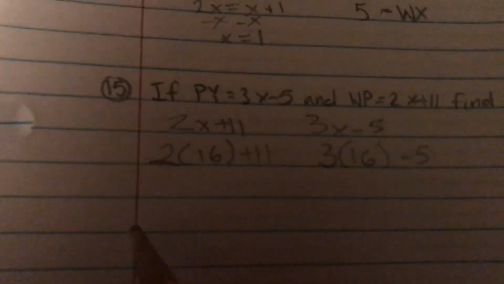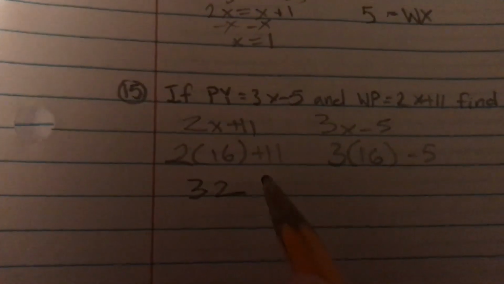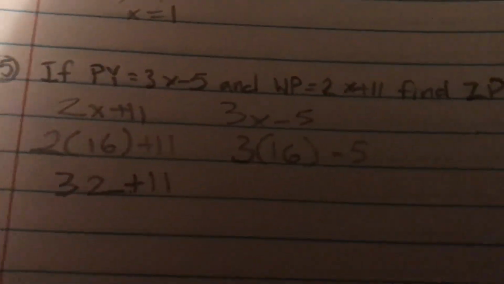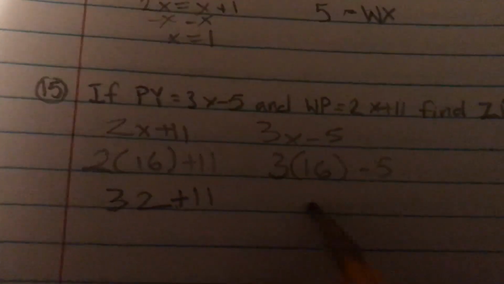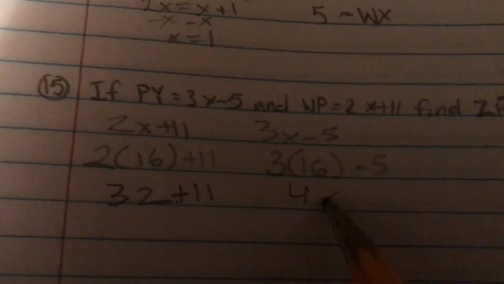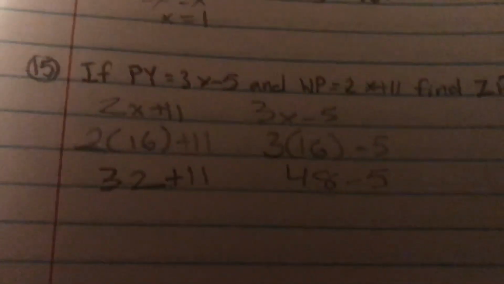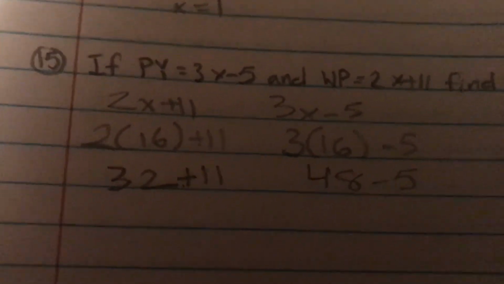Now, 16 times 2 is 32, plus 11. On this side it is 16 times 3, which is 48, minus 5. Now take 32 and add 11 to that.